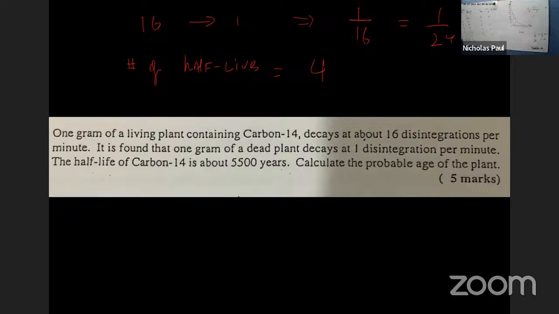What is the half-life of this element? What is the half-life of this plant? Look at it, it told you. So the half-life is 5,500.